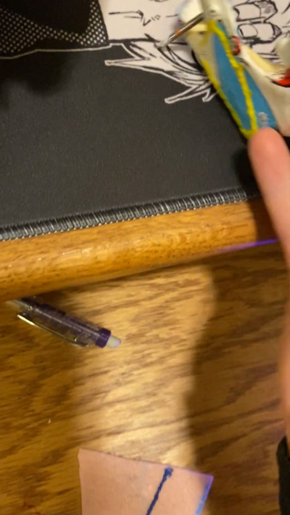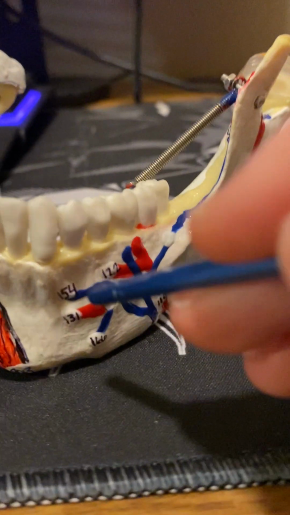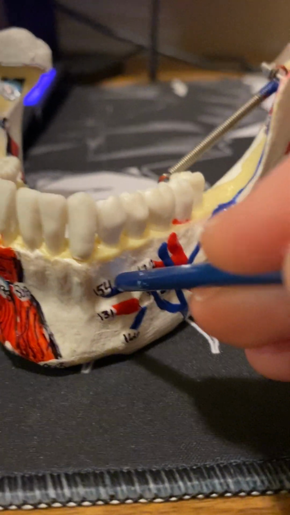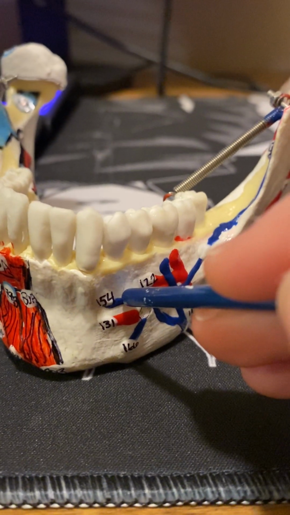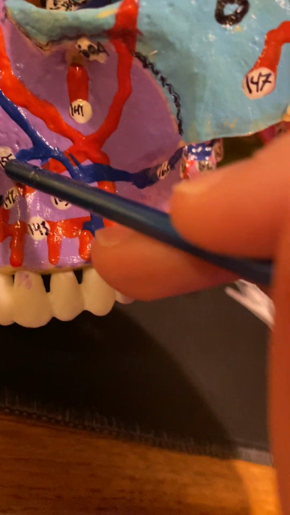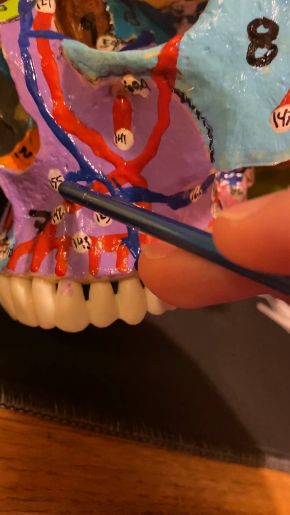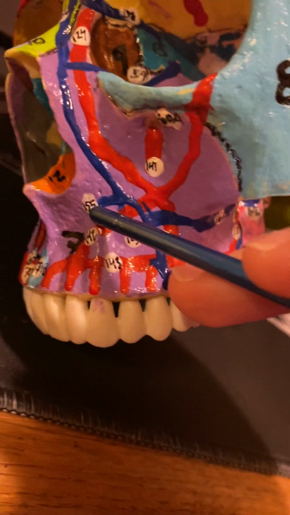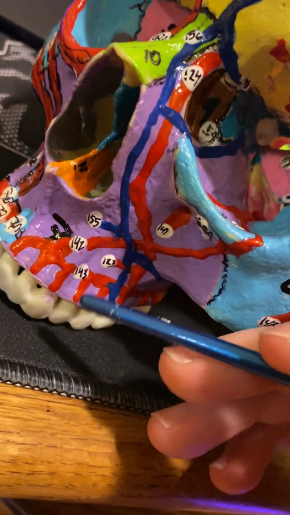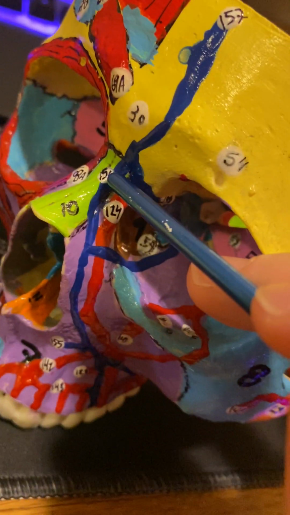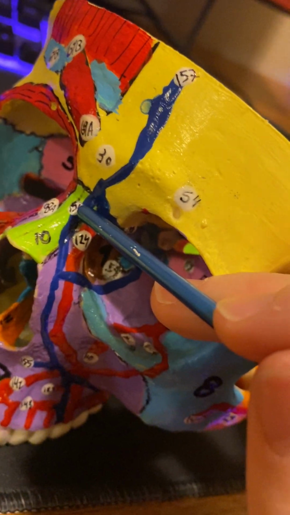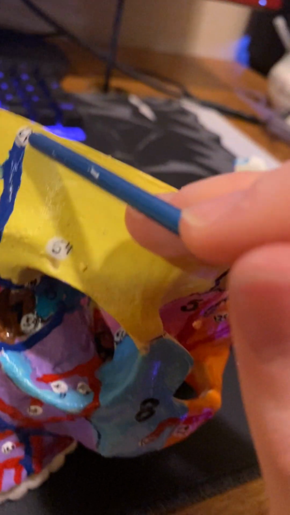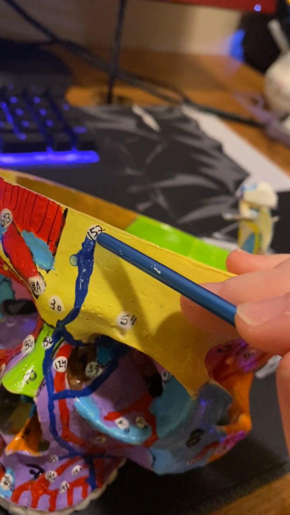And then back here, 154, we have the inferior labial vein. And 155, we have the superior labial vein. 156 here, we have the angular vein, and 157 is the supraorbital vein.